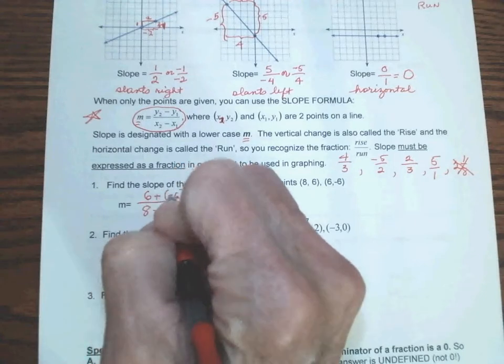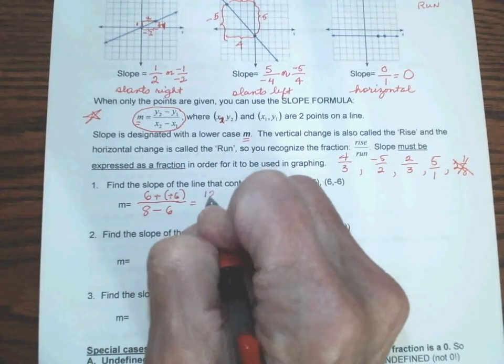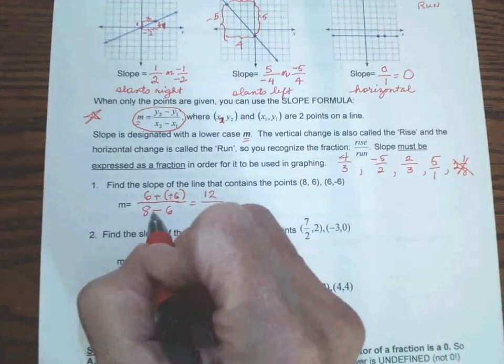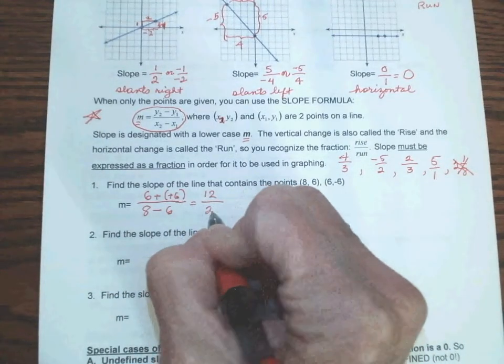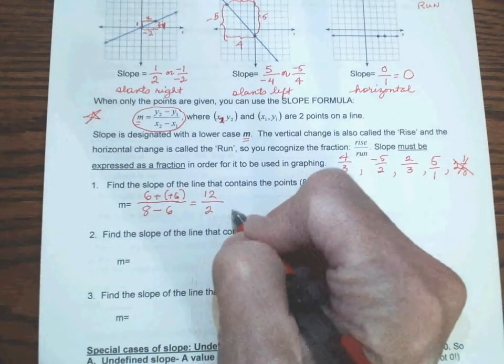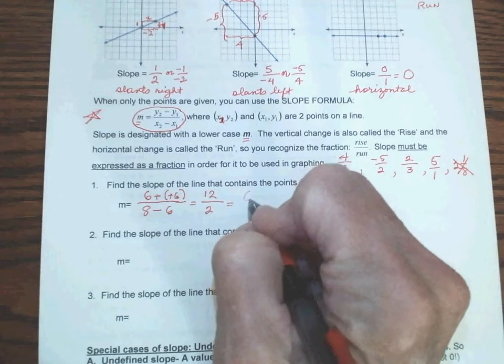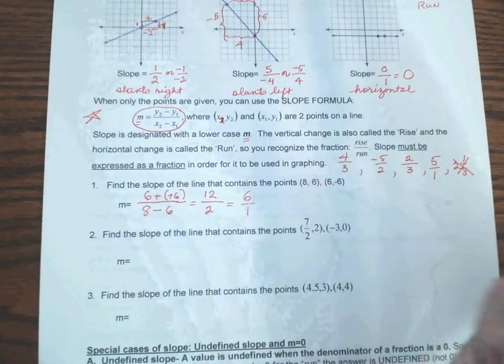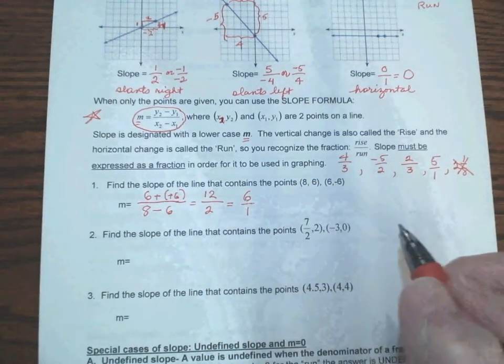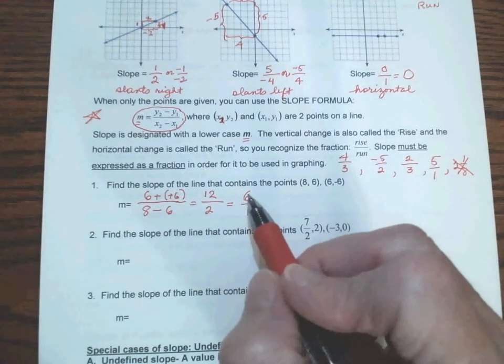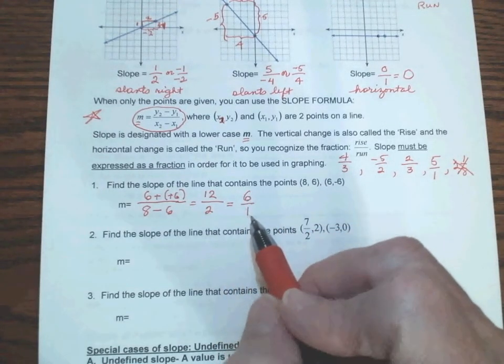So now this changes to a positive, and I'll end up with 12 on top. And 8 minus 6 will be 2. 12 can divide evenly by 2, so I come out with the number 6. And I can write it as 6 over 1 if that helps me feel better, because I know it would go up 6 and over 1.